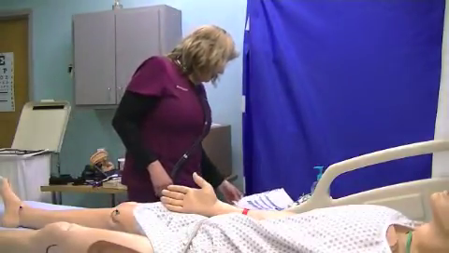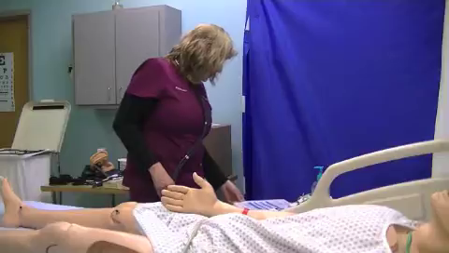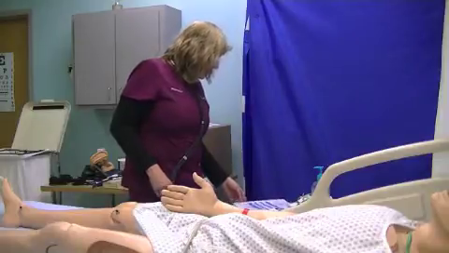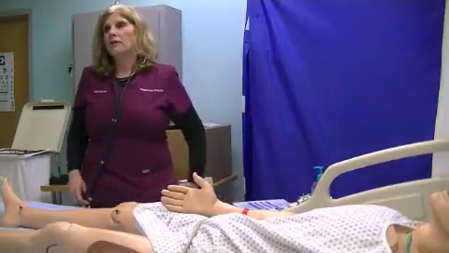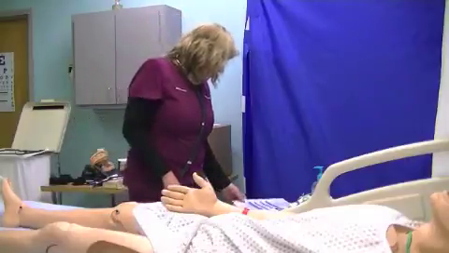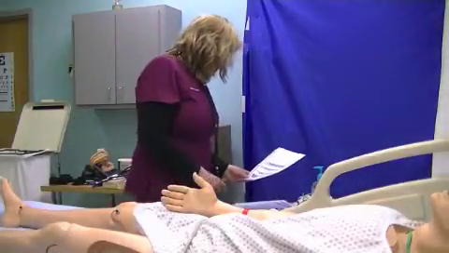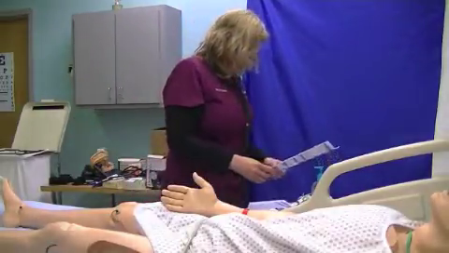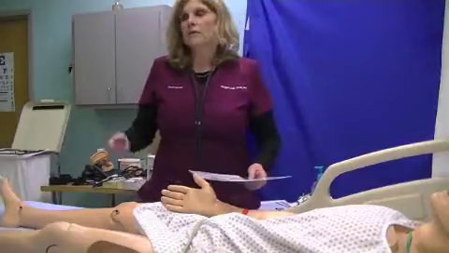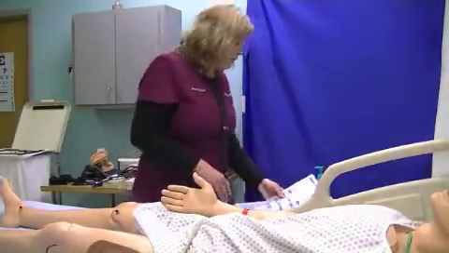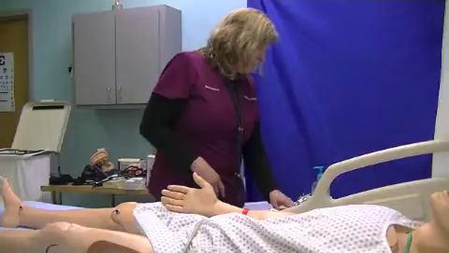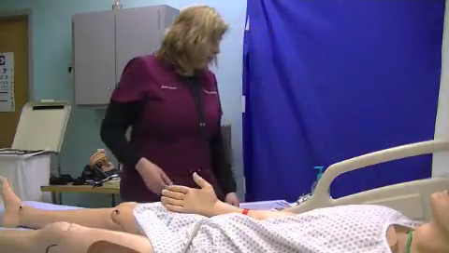So we want to make sure they don't have any cyanosis, and also it could mean they have hypoxemia, which is low oxygen in the blood too. We want to find out if they have any pain, anxiety, or fever, or any respiratory disorders, because that will affect the respiratory rate too as well. And we are trying to count.